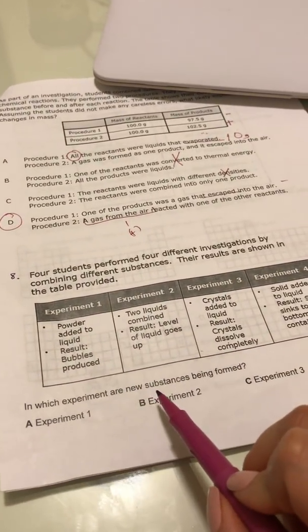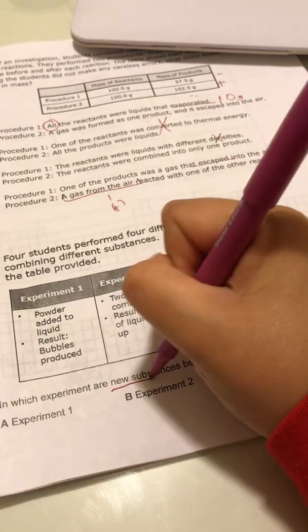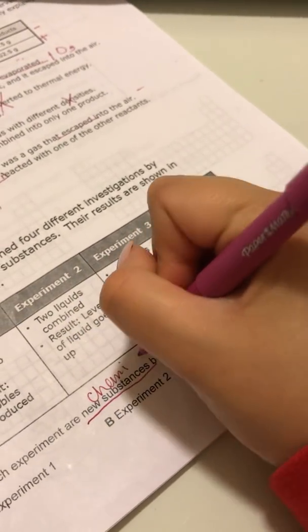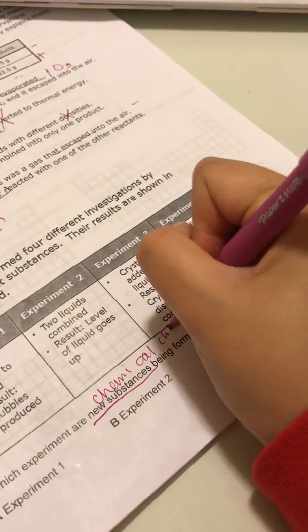In which experiment are new substances being formed? New substances. It's asking me which one had a chemical change. Same thing.